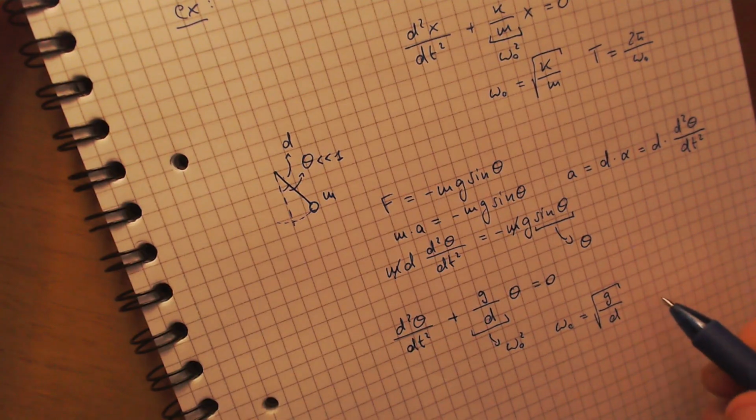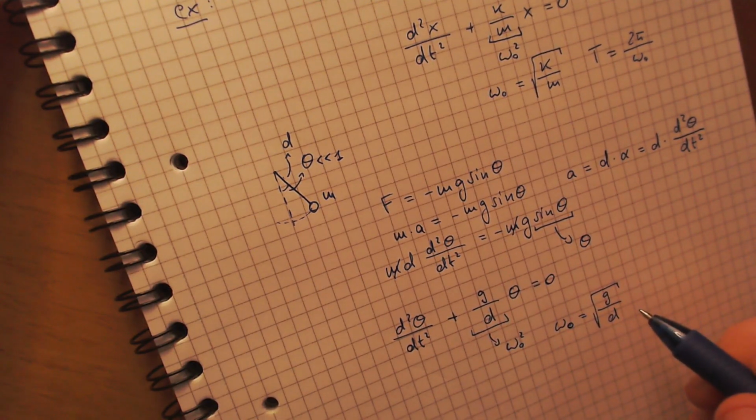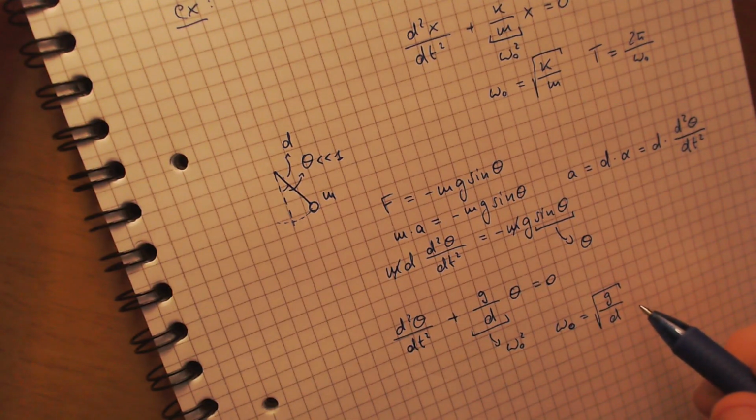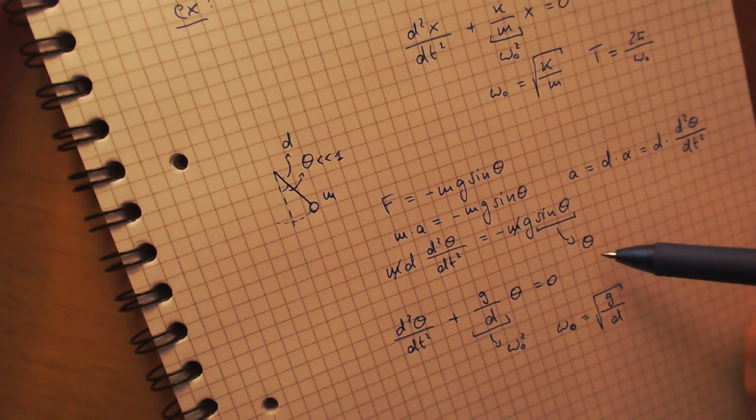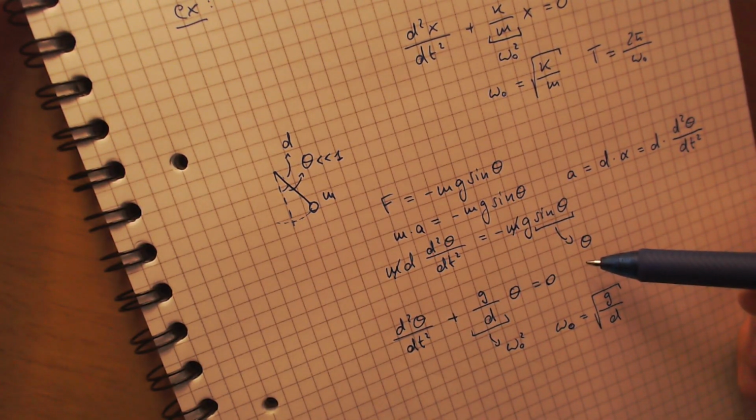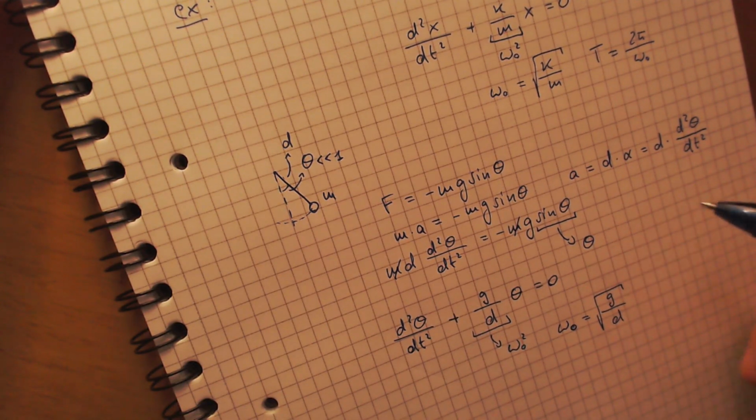Okay, so we saw two different examples. The harmonic oscillator is actually widely used in physics. It is also present in quantum mechanics, for example.